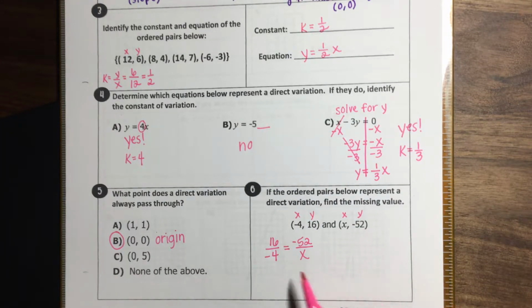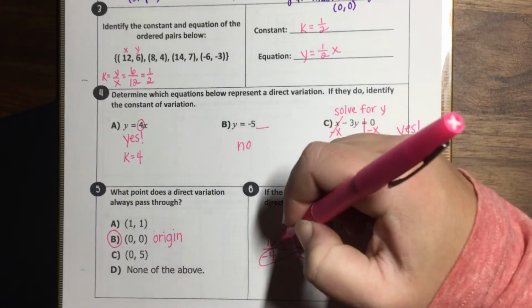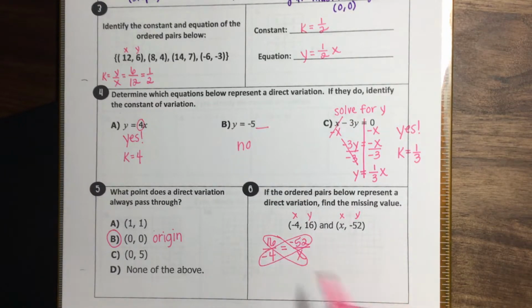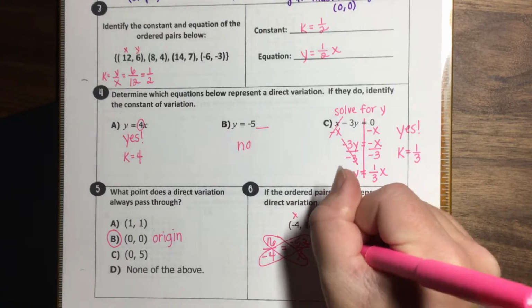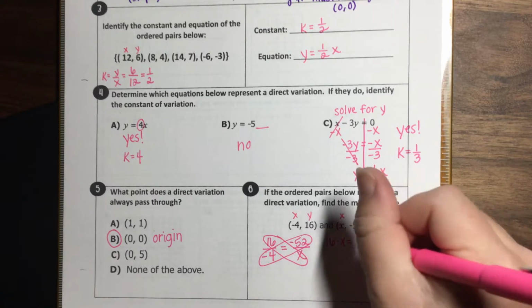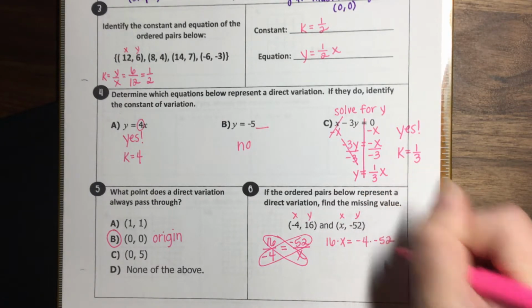So now I have a proportion set up. I'm going to cross multiply, or do the butterfly method, cross multiply and divide. So I get 16 times x equals -4 times -52.